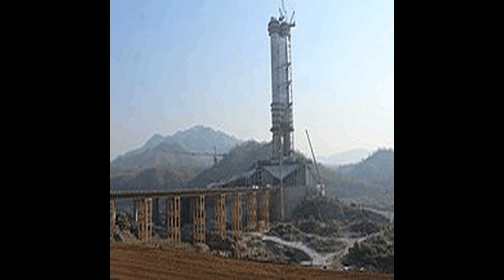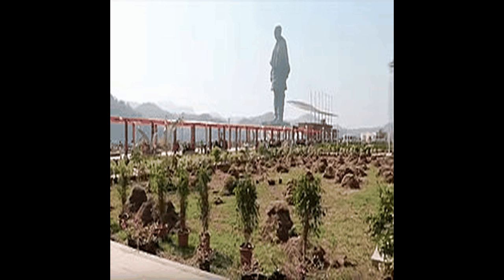The tender bids for the first phase were invited in October 2013 and were closed in November 2013. Narendra Modi, then serving as the Chief Minister of Gujarat, laid the statue's foundation stone on October 31, 2013, the 138th anniversary of Patel's birth.